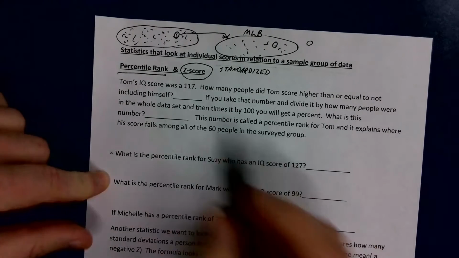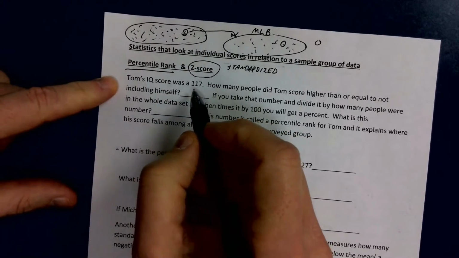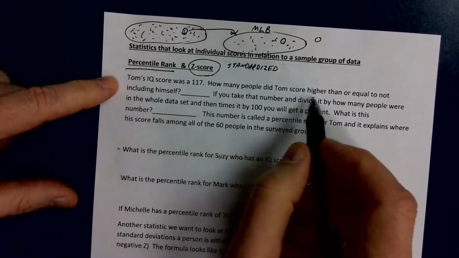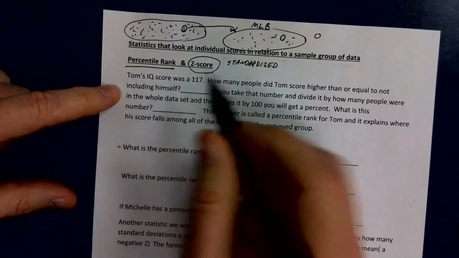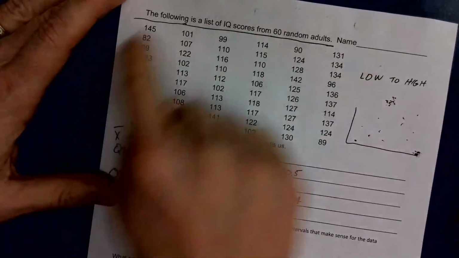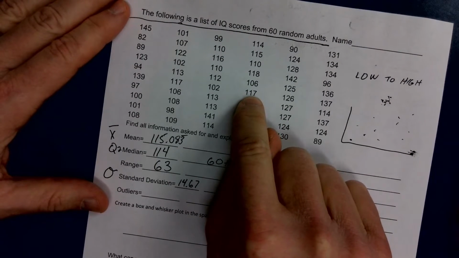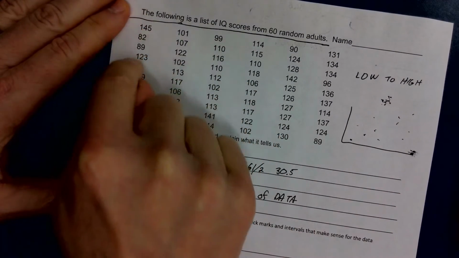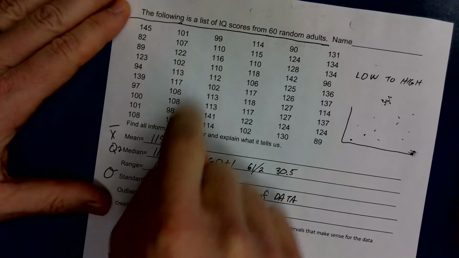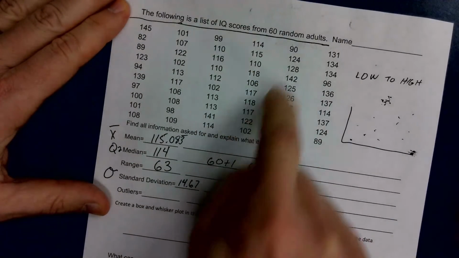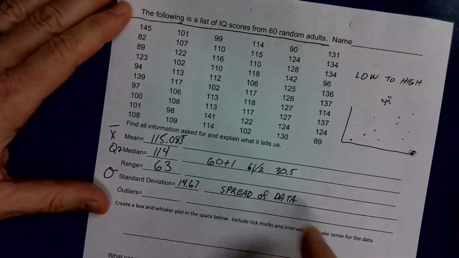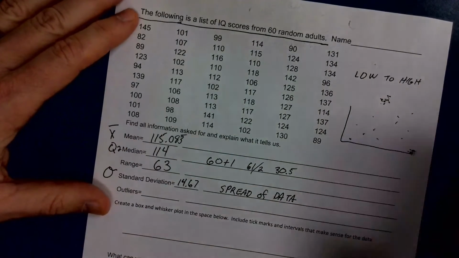So here we go. It says Tom's IQ score was a 117. How many people did Tom score higher than or equal to, not including himself? So we look back at here and we go, oh, look at all these numbers. 117. So how many did he score equal to or better than? Well, I could count up all the ones that are 117s or lower, or maybe I could just sort it on here like this.